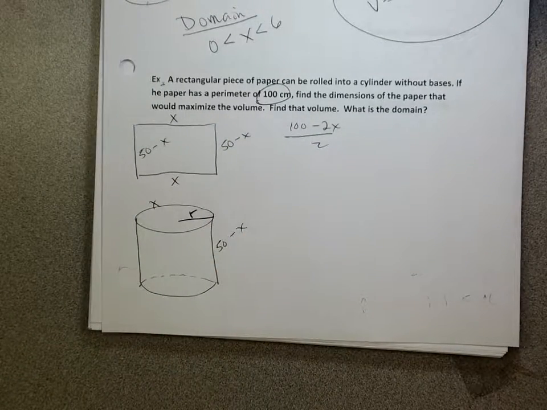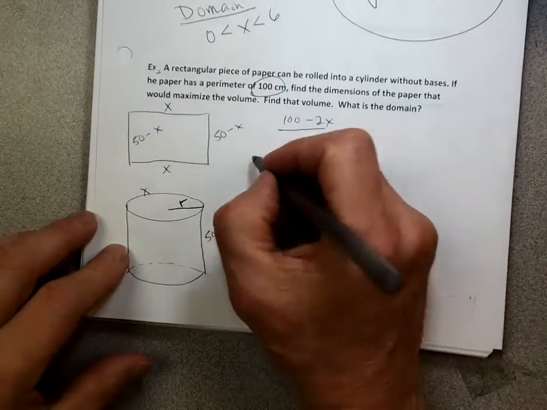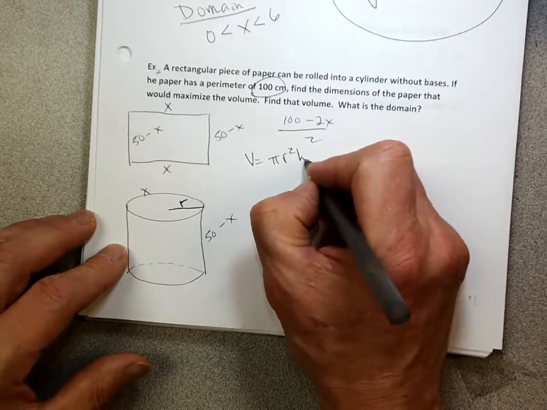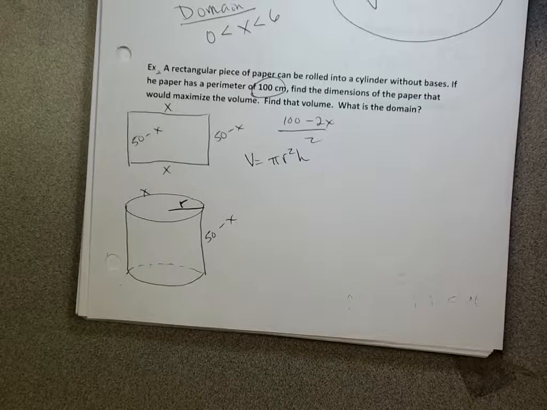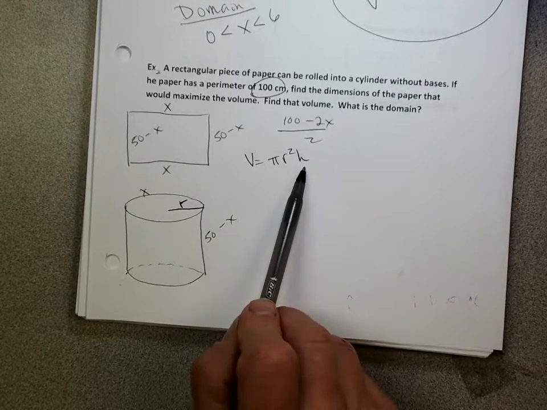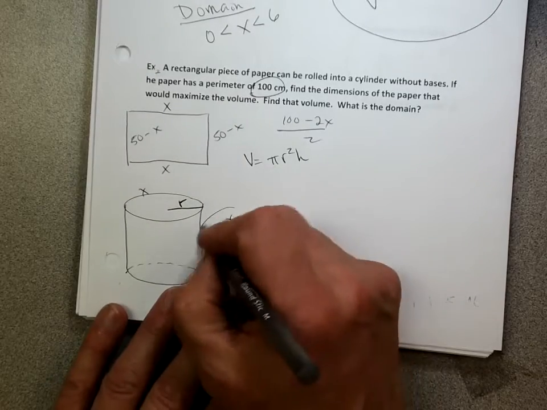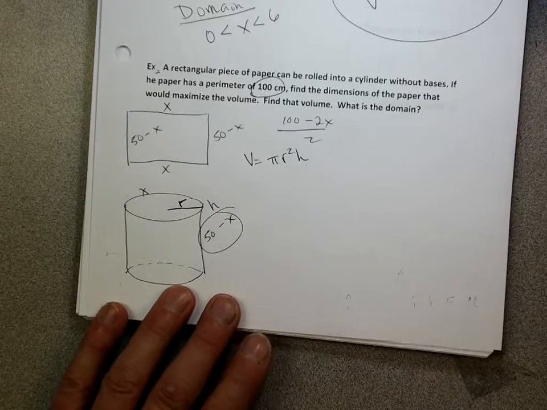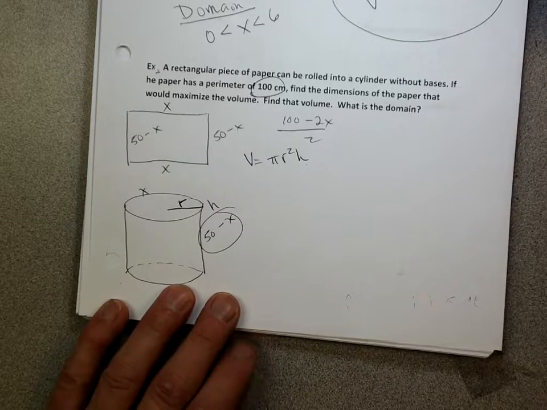That's not the radius, and I need the radius because the volume of a cylinder is pi r squared h. All right, so now I know the height. Here's my height, 50 minus x. I just don't know the radius. But I do know something about a circumference.